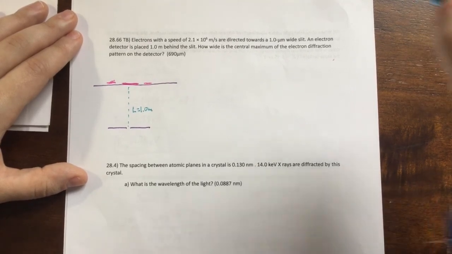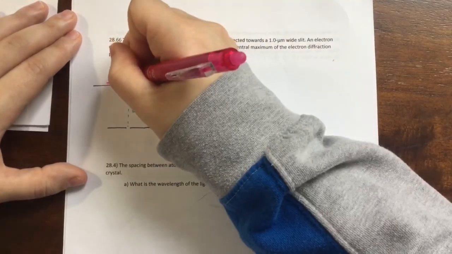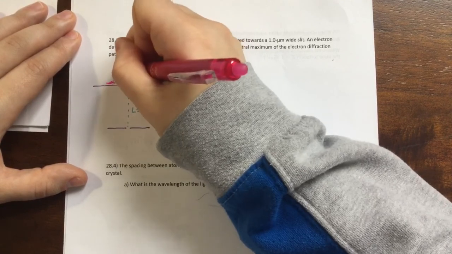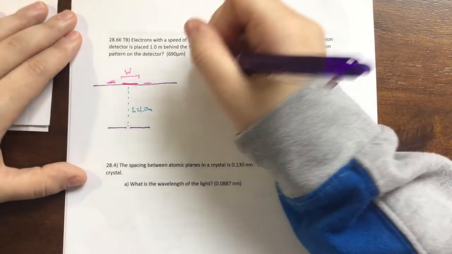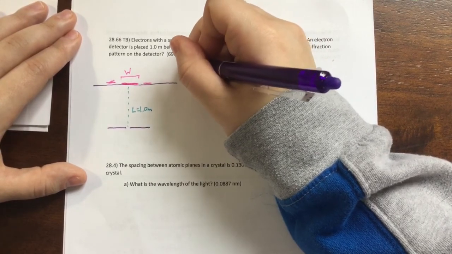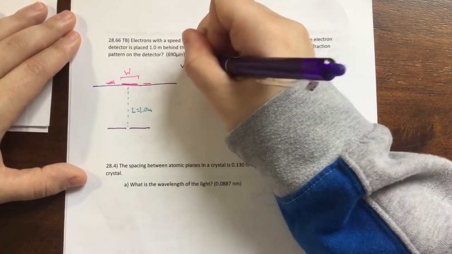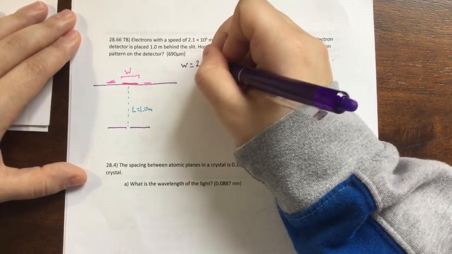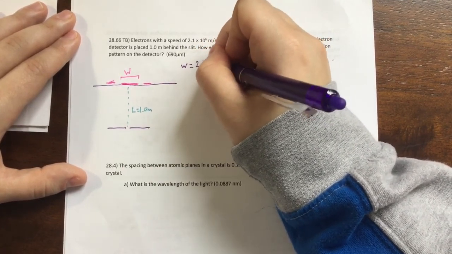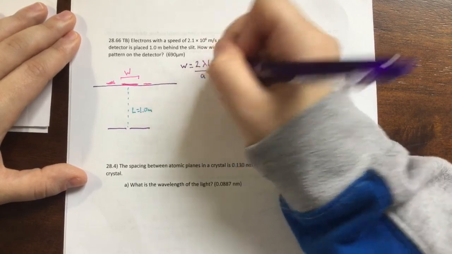The width of our central max is W. We had an equation back in chapter 17. The width of the central maxima is equal to 2 lambda L over A.